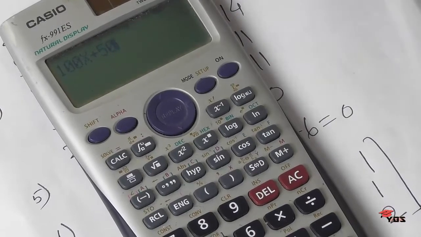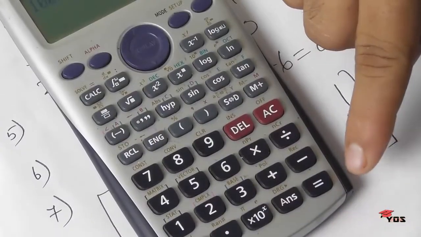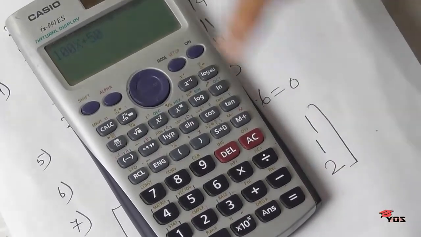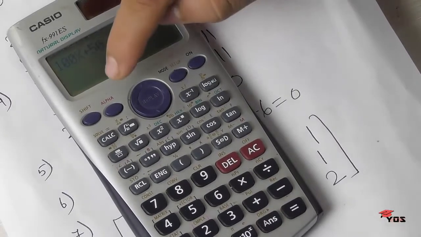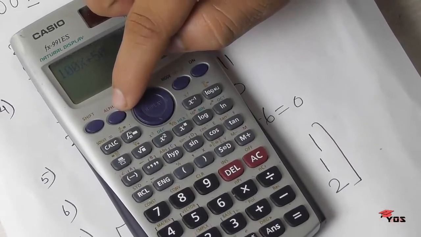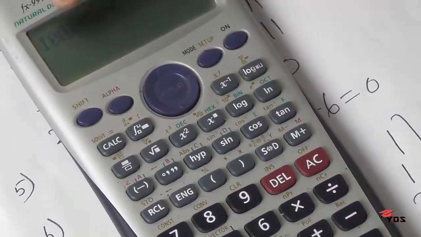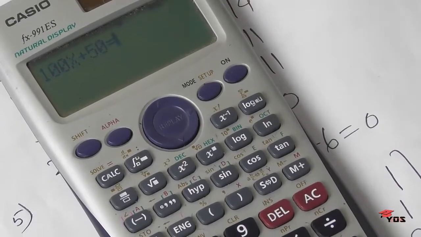Now we want to write equal to. This equal to button works as the enter key also, and hence we should not use it while solving this kind of equation. So how to type equal to? We have alpha and this equal to. So we got 100x plus 50 equal to, and now we want to type 60x.